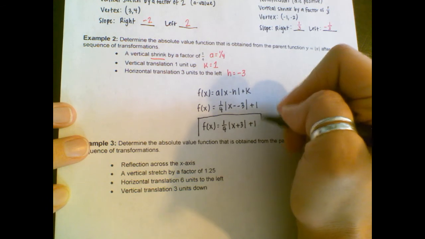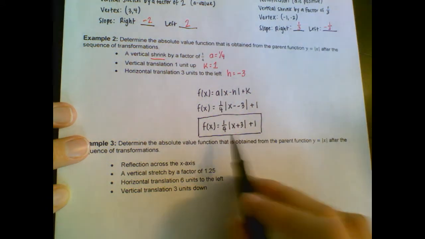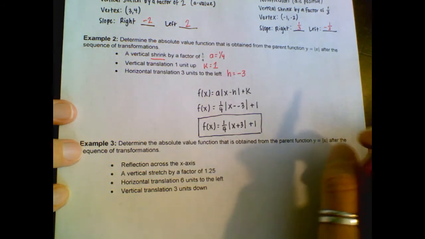So when it's asking you to determine a function, it's really just asking you to write its equation. We don't have to do anything with this. We're just pulling that information from here and then dropping it in its place and simplifying.